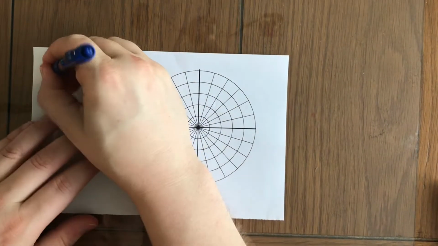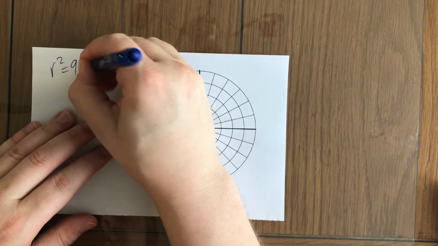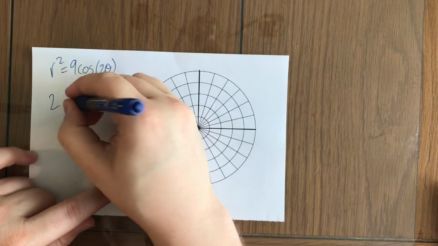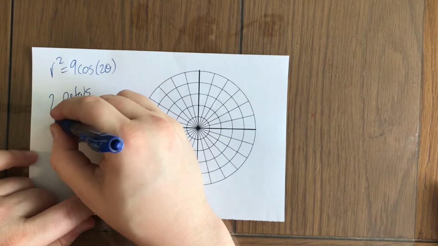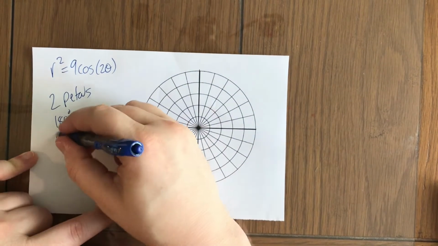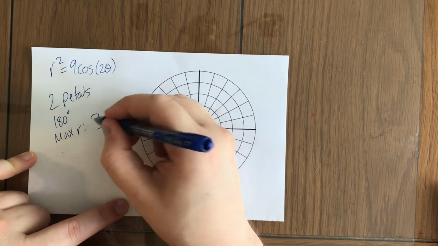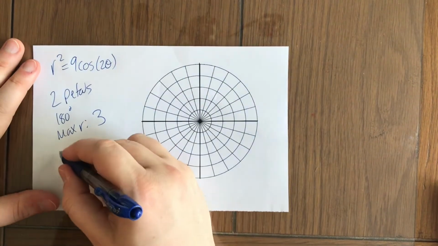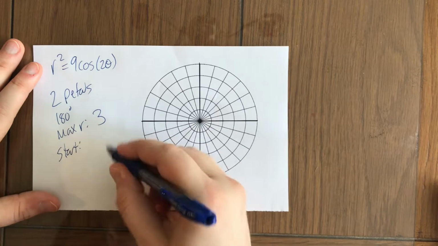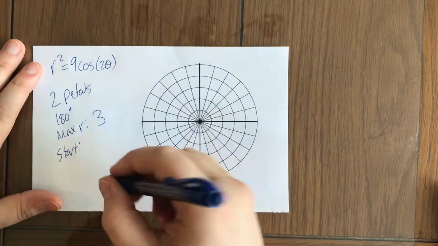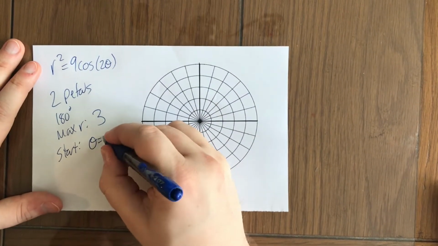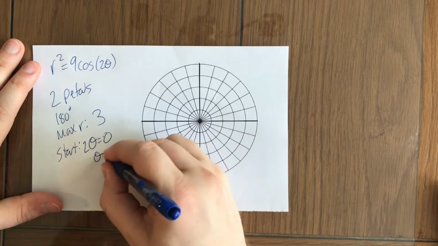So let's do that for this next one. We have r squared equals 9 cosine 2 theta. So it's r squared, so I know this is going to have 2 petals, which means that they will be 180 away from each other. My max radius is going to be at 3, so square root of 9. I need to figure out where this starts. So it is still cosine, so it's going to be 2 theta equals 0, so theta equals 0.